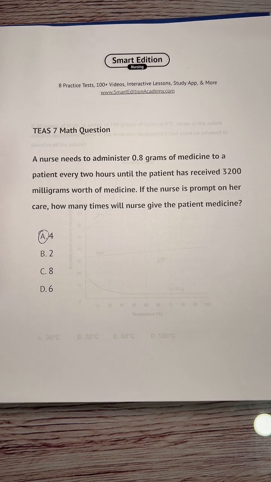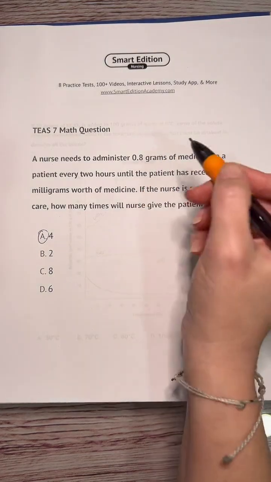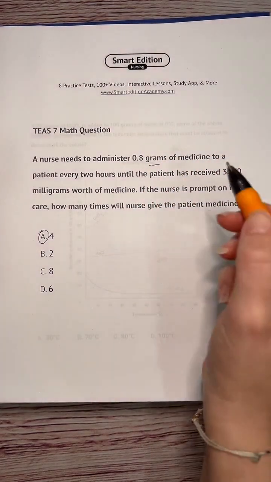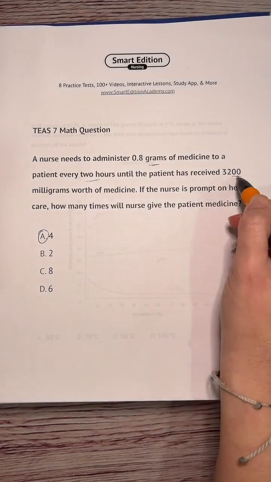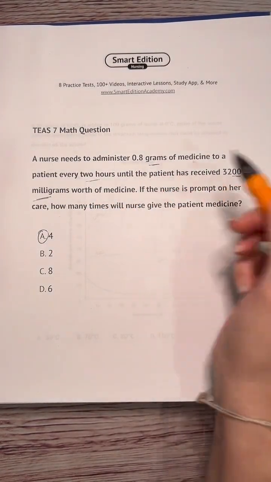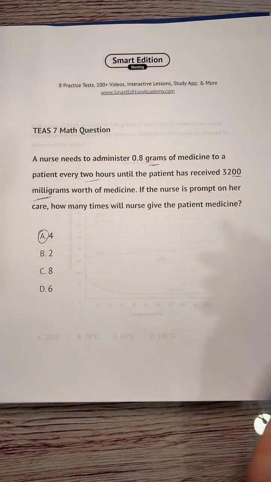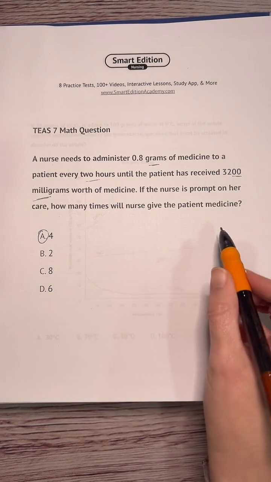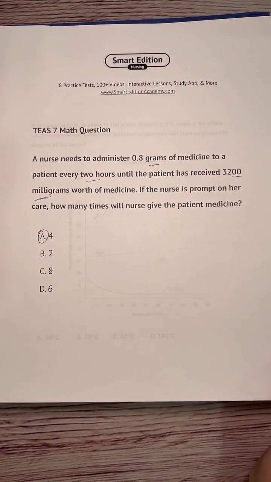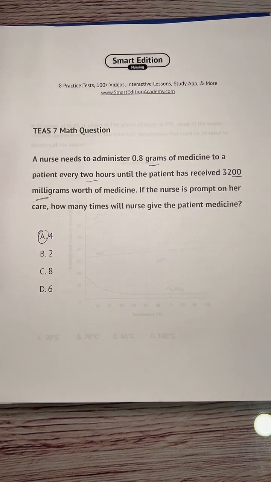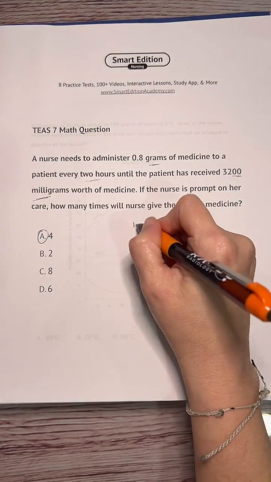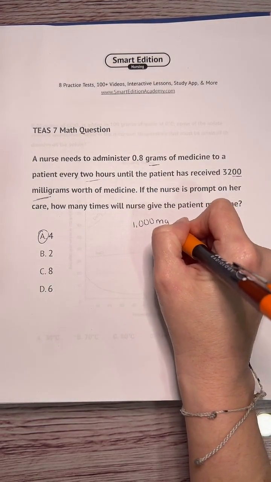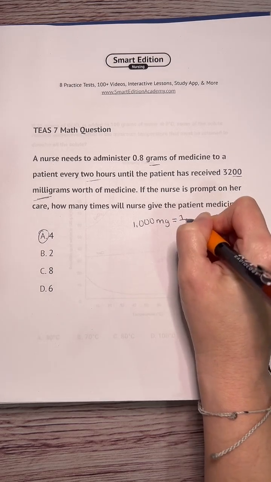So the first thing we need to do is convert the dosage to grams. What's my rule, guys? We're getting clear. We're talking about grams of medicine, 2 hours, 3,200 milligrams. Those don't match, so we're going to have to convert that. Now I'm clear on what they want me to give: how many times will the nurse give the patient. Always get clear. So we need to know that 1,000 milligrams equals 1 gram.